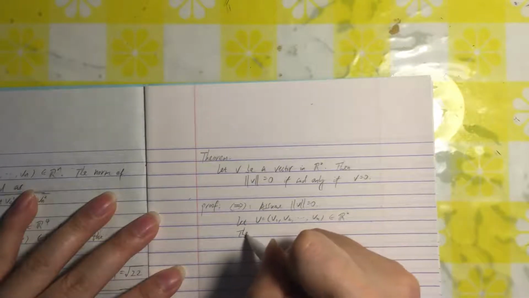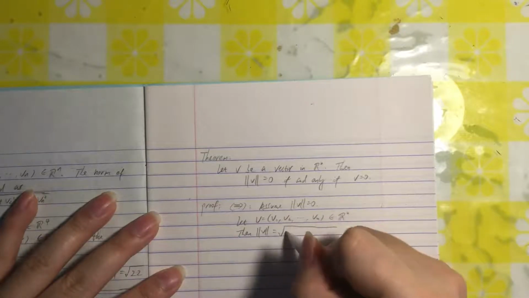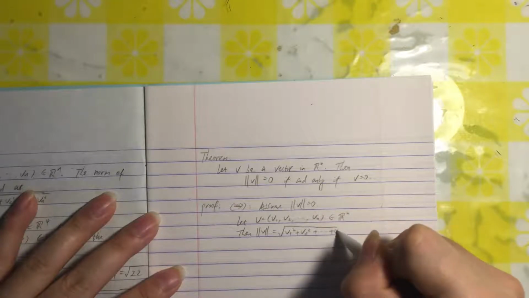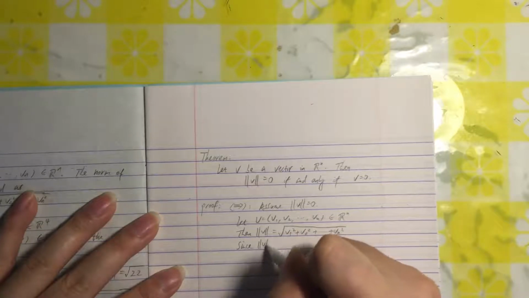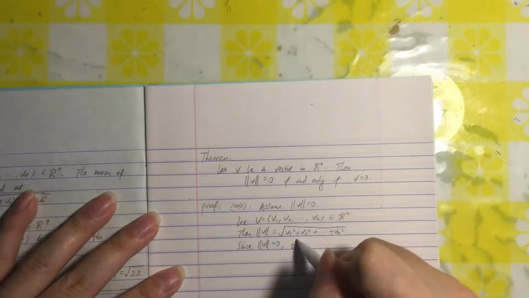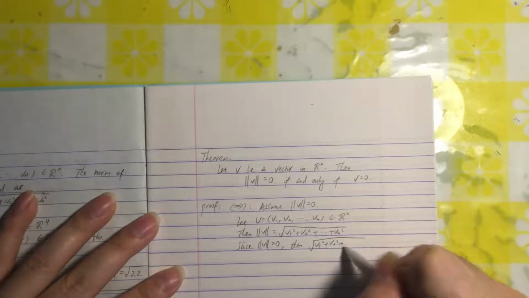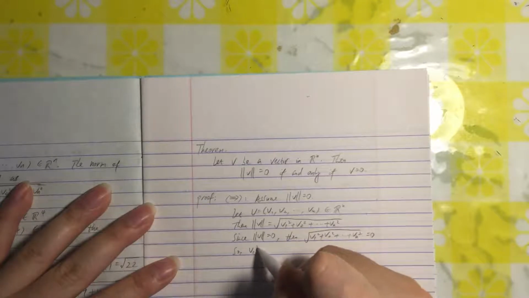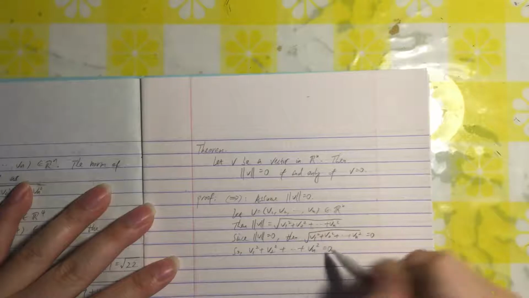Then we know that the norm of vector V is the square root of V1 squared plus V2 squared plus ... plus Vn squared. Since the norm of V is 0, the square root of V1 squared plus V2 squared plus ... plus Vn squared is 0. If I square both sides, I have V1 squared plus V2 squared plus ... plus Vn squared is 0.